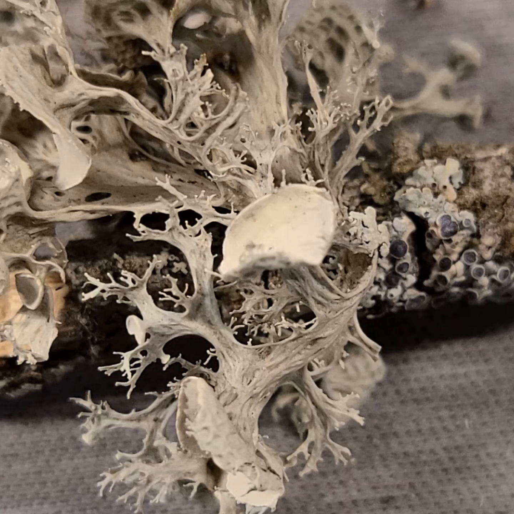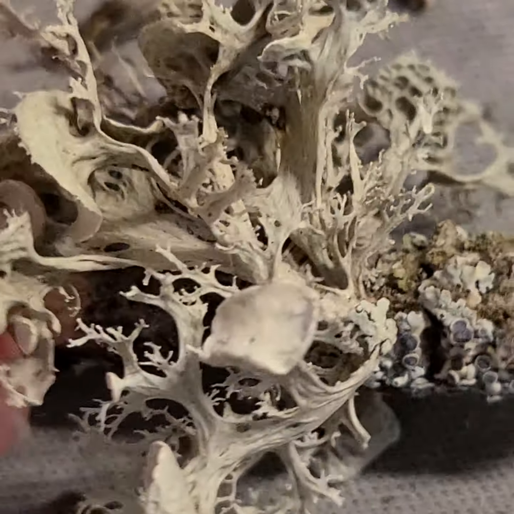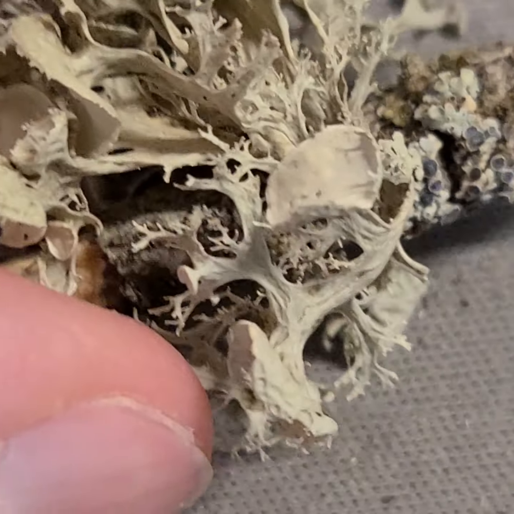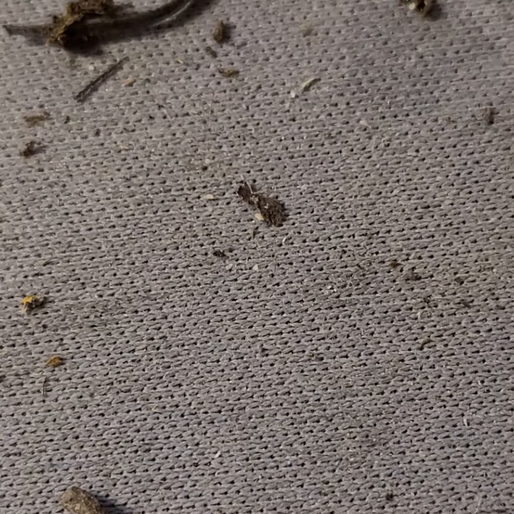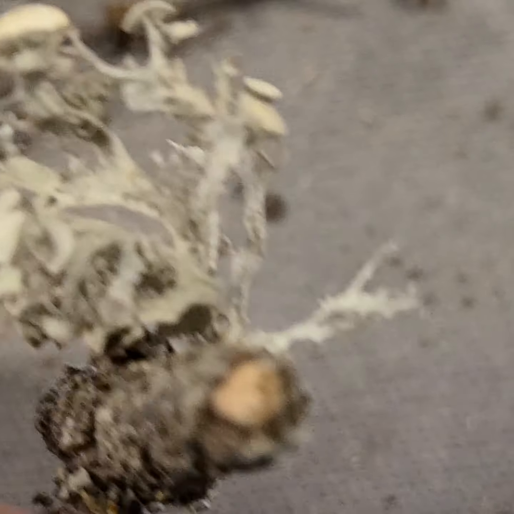So this is a fruticose one, and so it is a three-dimensional shape, and attached by a single holdfast, and you can see the holdfast right there.